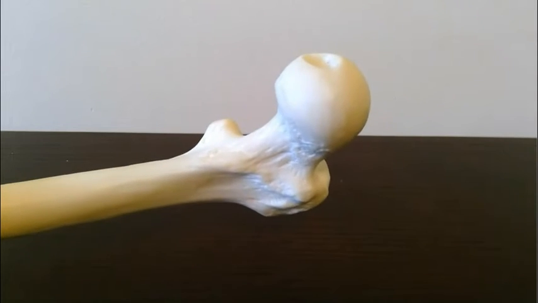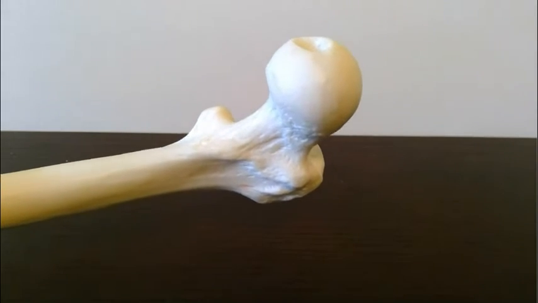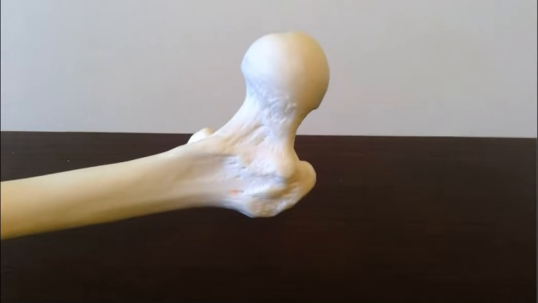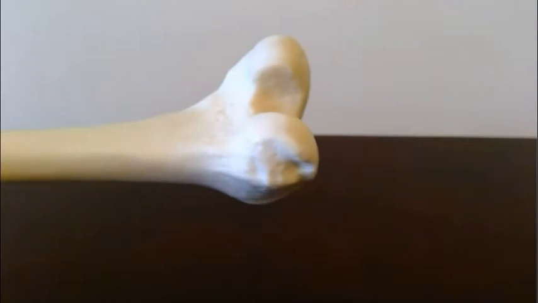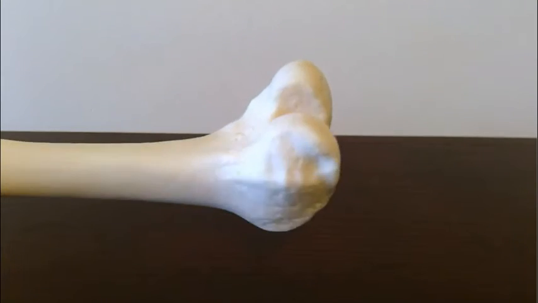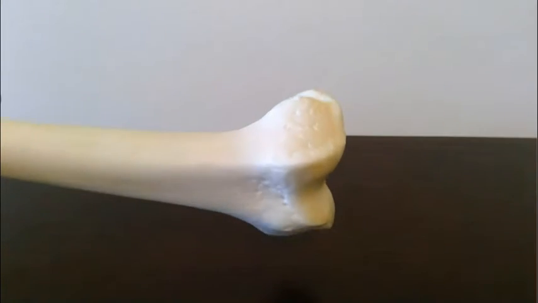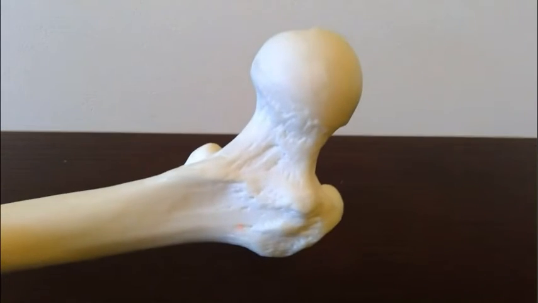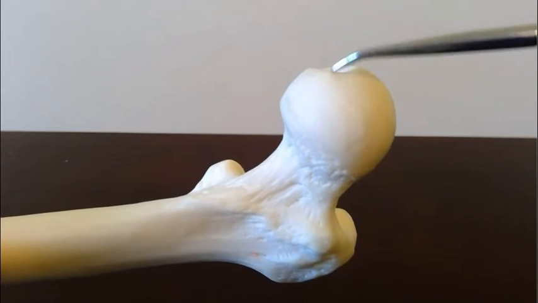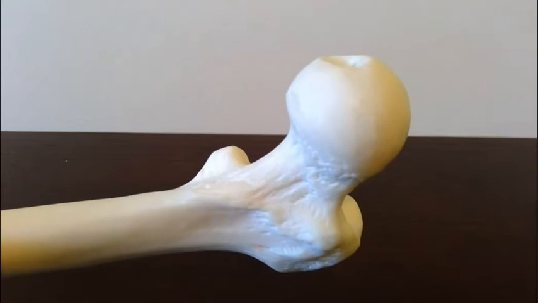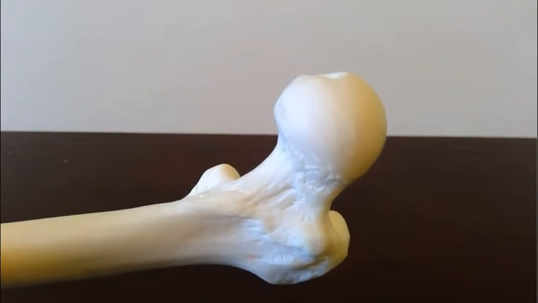So it has a proximal end that you're seeing right now, and that proximal end forms part of the hip joint. And it also has a distal end, which you're seeing right now, and this distal end helps form part of the knee joint. If we turn our attention back to its proximal end, we see that the proximal end has this large spherical shaped piece of bone here, and that's called the head of the femur.